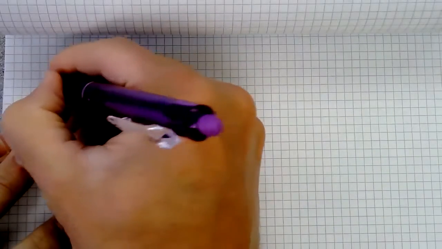All righty, let's look at a couple more where we're not given the y-intercept.